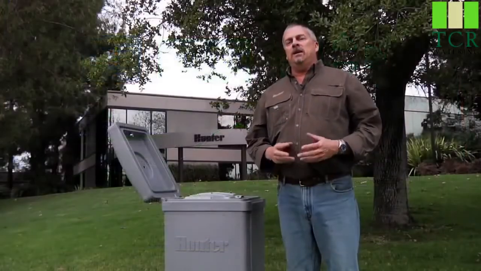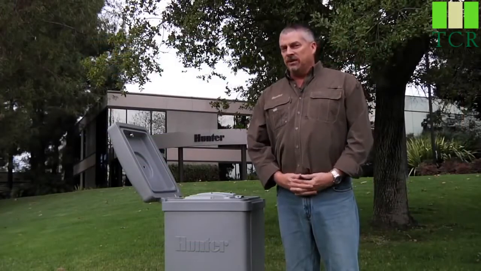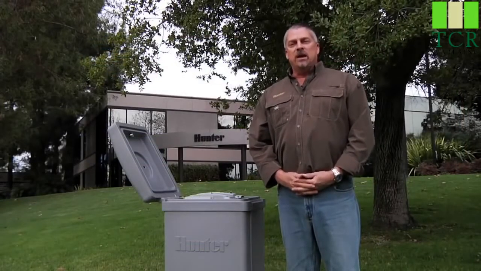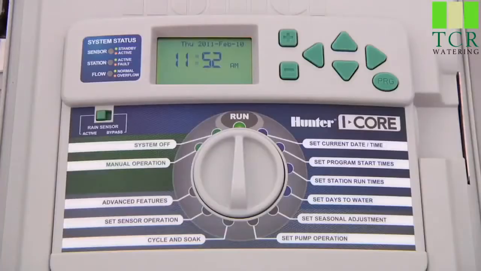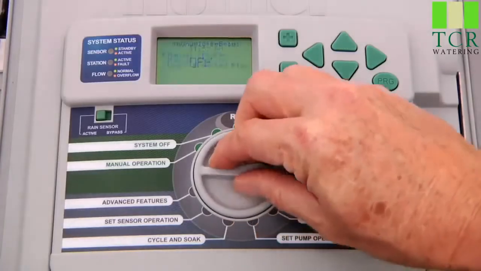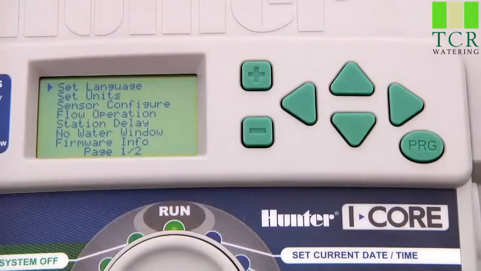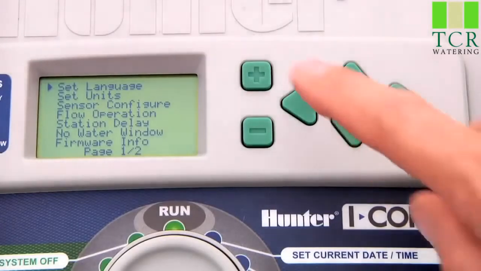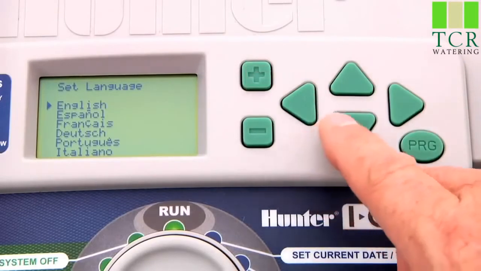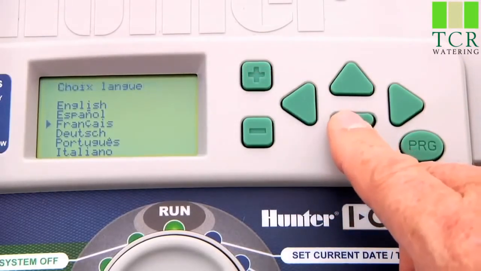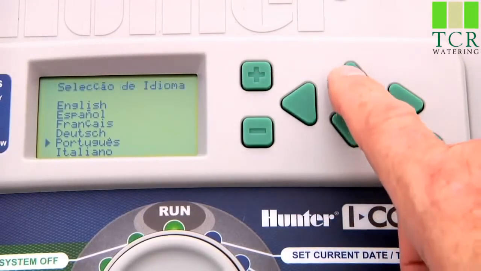We are going to start by making sure our controller is set to our preferred language, the correct units of measure, as well as the correct desired contrast. To do this, turn the dial to Advanced Features. The first option you'll see is Set Language. Press the plus button to select this option and use the arrows to select from the 6 different languages. Just move the arrow to the desired language.